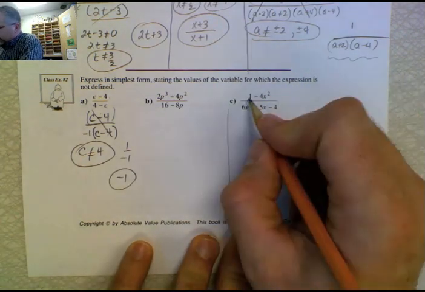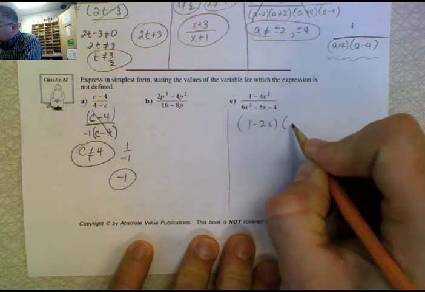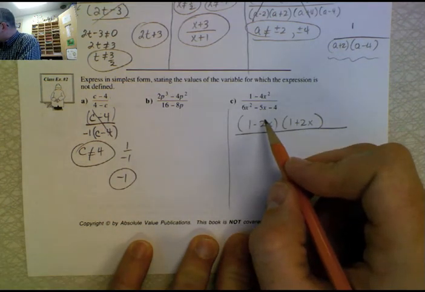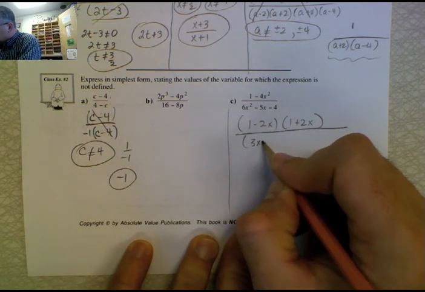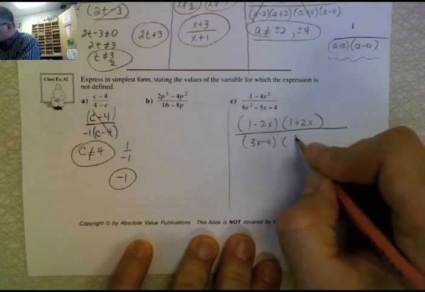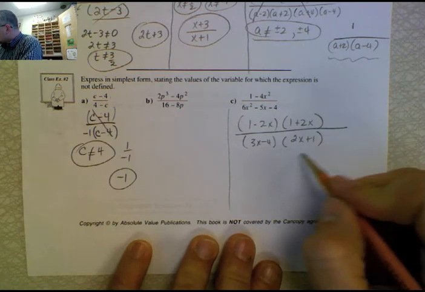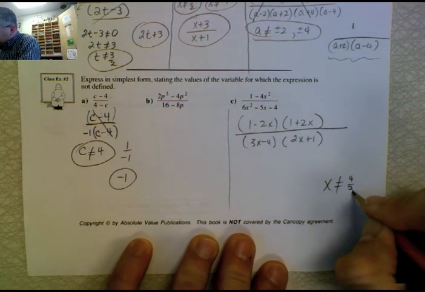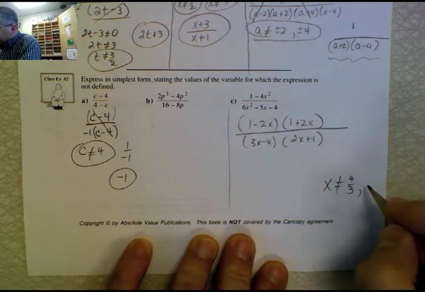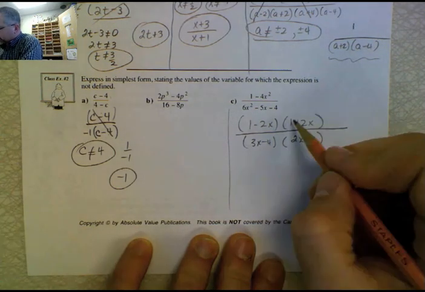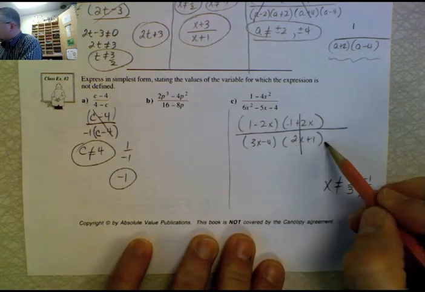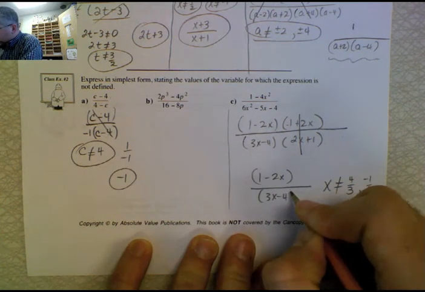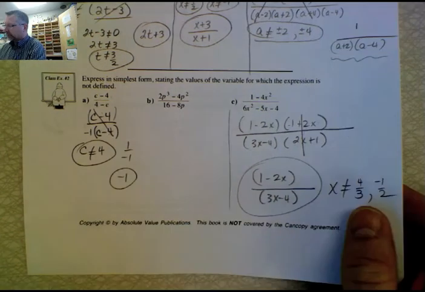In this particular situation, our numerator is a difference of squares. When we factor it, we get 1 minus 2x and 1 plus 2x. When you factor the denominator using box method, you're going to get 3x minus 4 and 2x plus 1 as factors. So now we're going to come up with our restrictions. What can x not equal? Well, if you add 4 and divide by 3, one of your restrictions is 4/3. And if you subtract 1 and divide by 2, another restriction is -1/2. If we now cancel out these common things, 1 plus 2x and 2x plus 1 are identical to each other. So we're left with 1 minus 2x over 3x minus 4 as the simplified form of this rational expression.